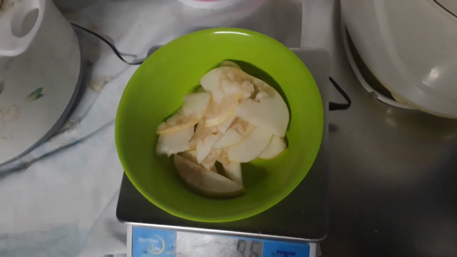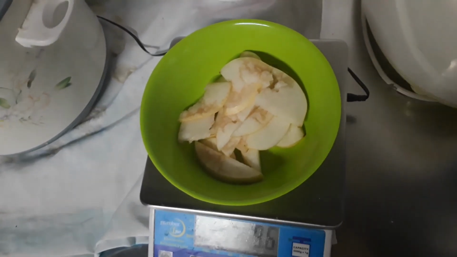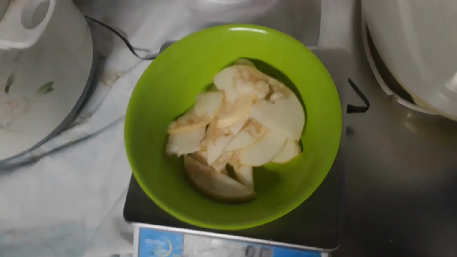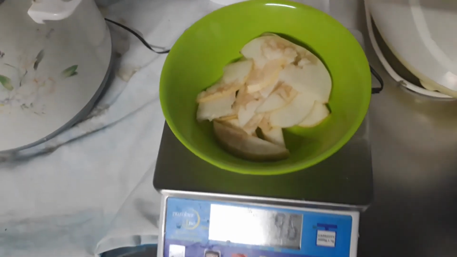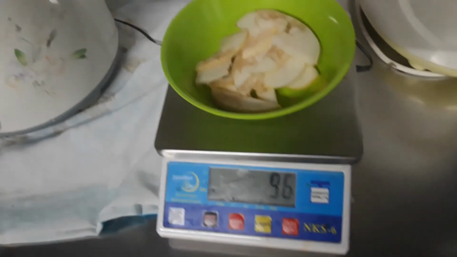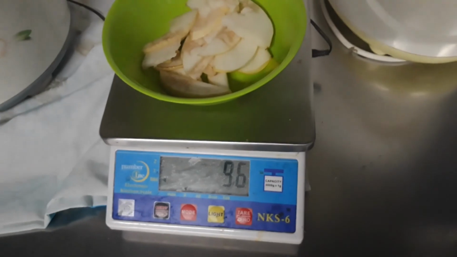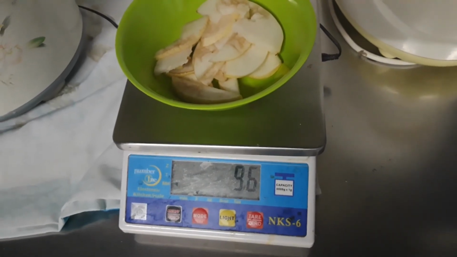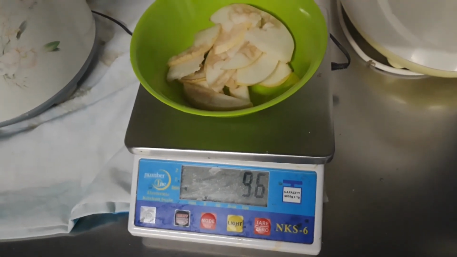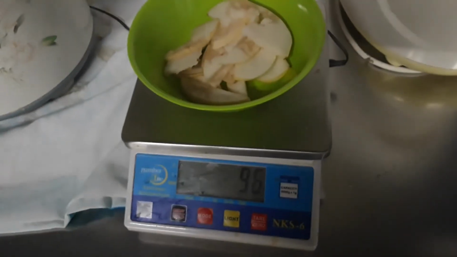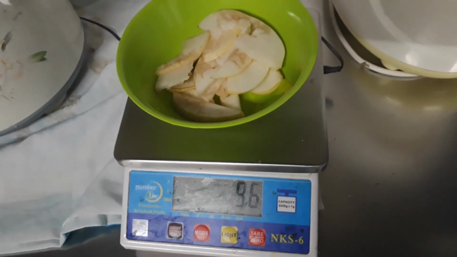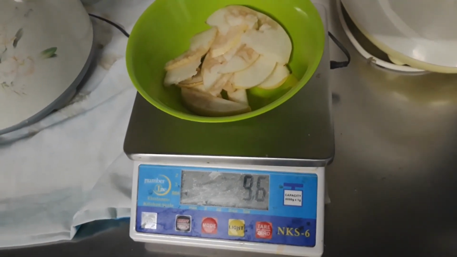So after we slice our pears, we put our pears in a bowl and measure it with the electronic weighing scale to get one exchange of pear, which is equal to at least 95 grams. So we have a current measurement of 96 grams.